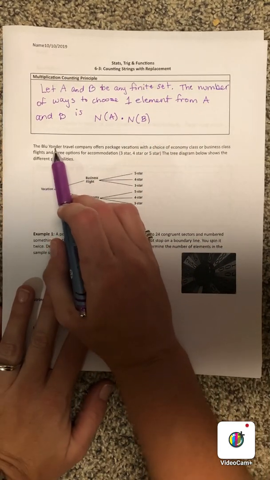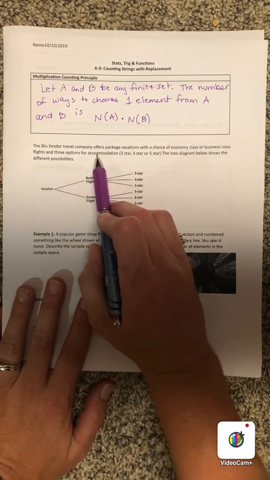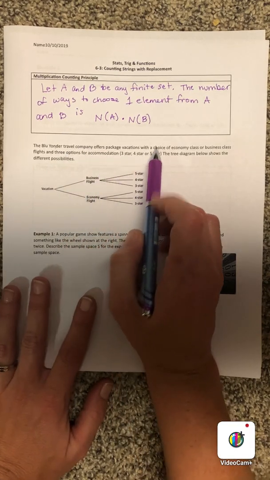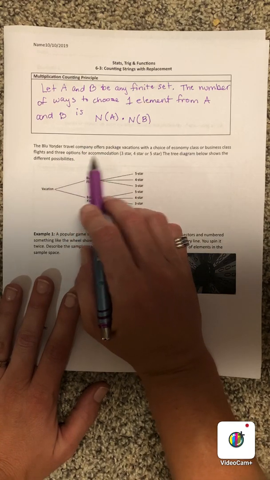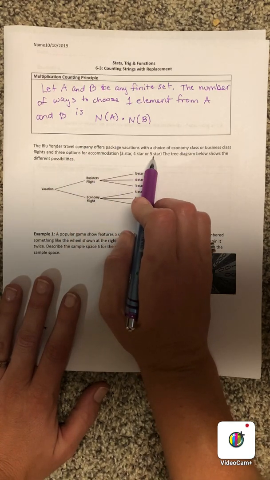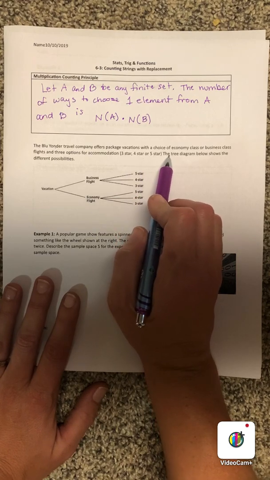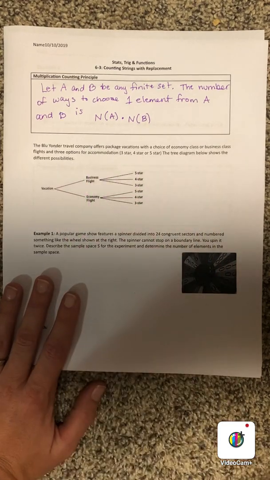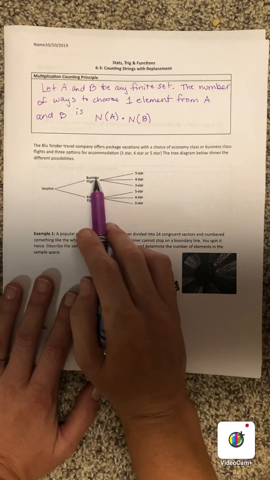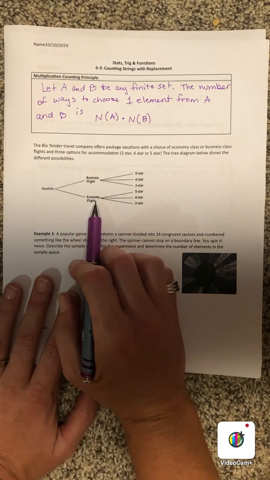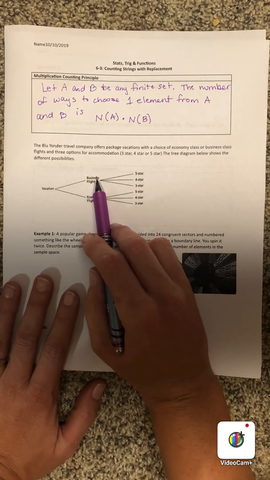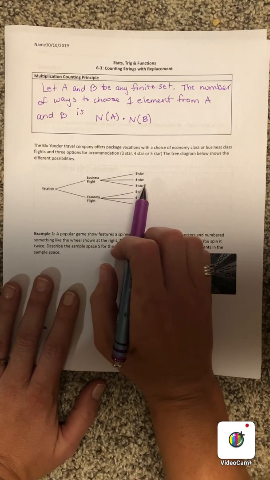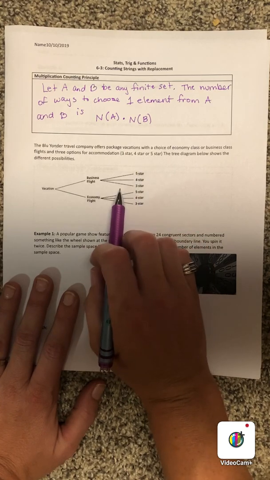So the Blue Yonder Travel Company offers package vacations with a choice of economy class or business class flights and 3 options for accommodation: 3-star, 4-star, or 5-star. The tree diagram below shows the different possibilities. So we have a vacation. We have 2 options. We can go business class or we can go economy class. Okay? And then after we take that flight, then we can choose from a 3-star, 4-star, 5-star hotel.